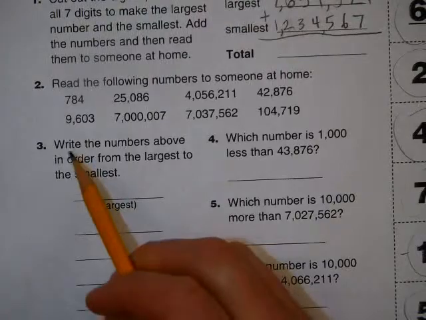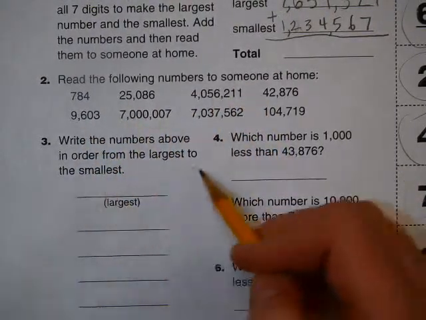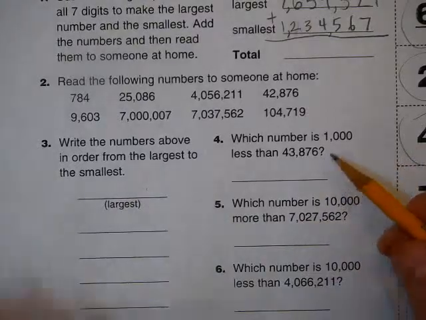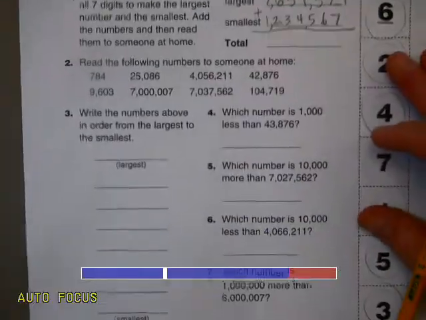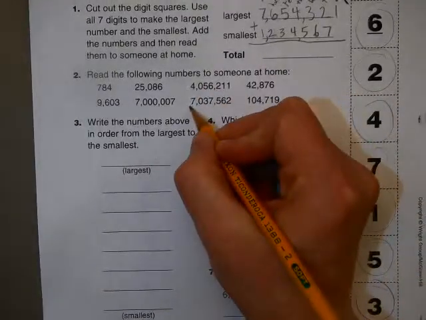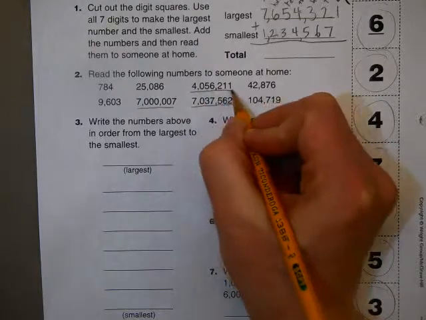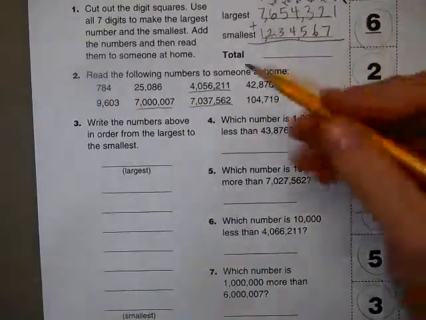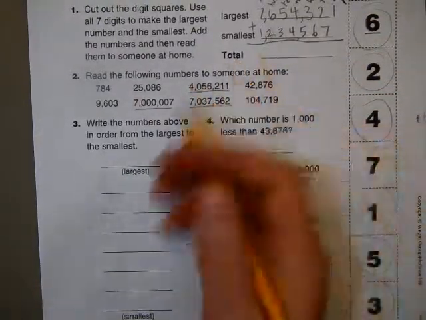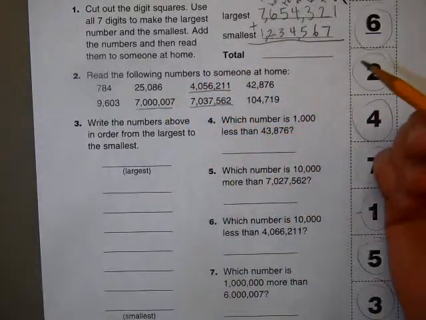Now for this, you have to write the numbers above, so these numbers here, in the order from the largest to the smallest. So a simple way to get this started is to see which ones have the most digits. And I'm just going to underline those first so that I can take a look at those three. Because I know the more digits, as long as the furthest digit to the left is not 0, the more digits, the bigger the number.